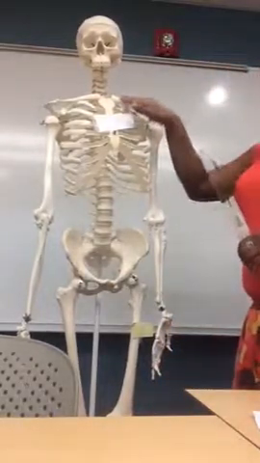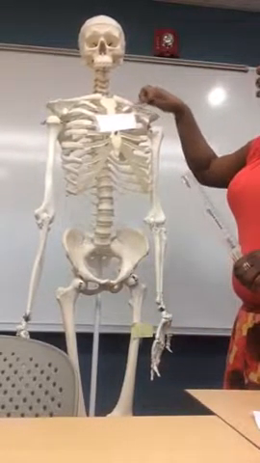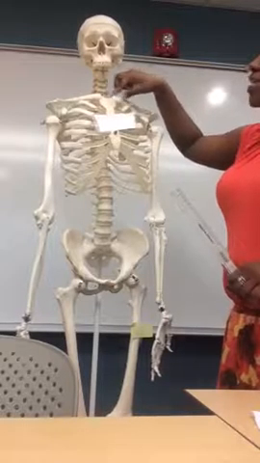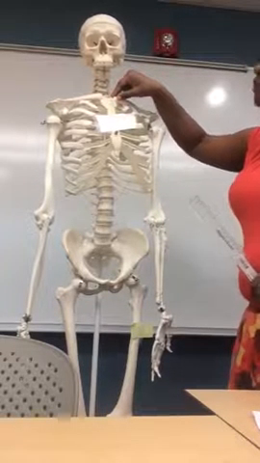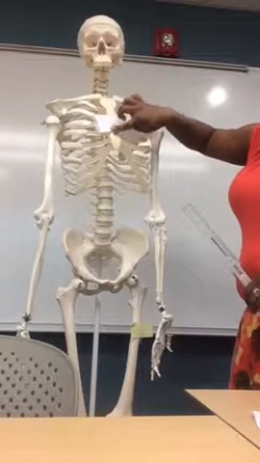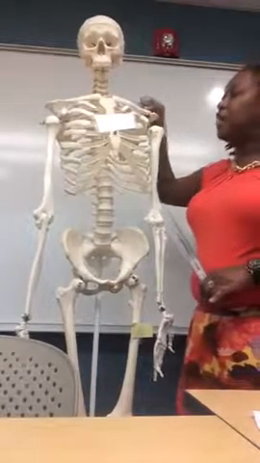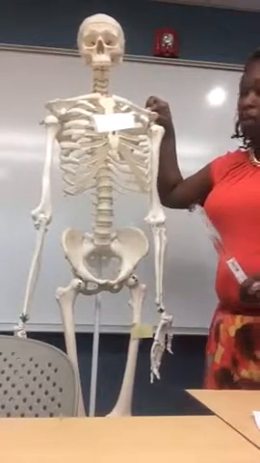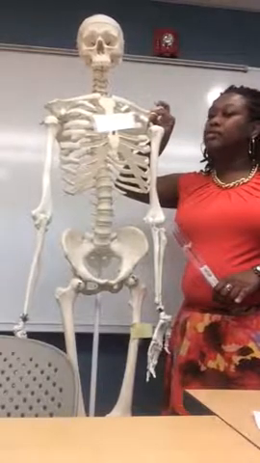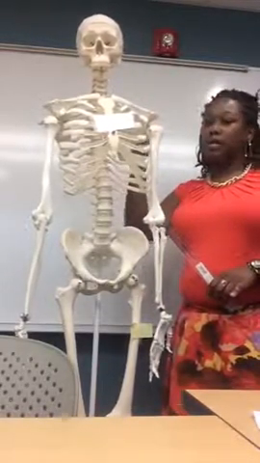The next bone is the clavicle bone. This is the S-shaped bone. Okay, on this end we have the sternum end, which articulates with the sternum. And on the other end, we have the acromial end, which articulates with the acromion on the scapula.